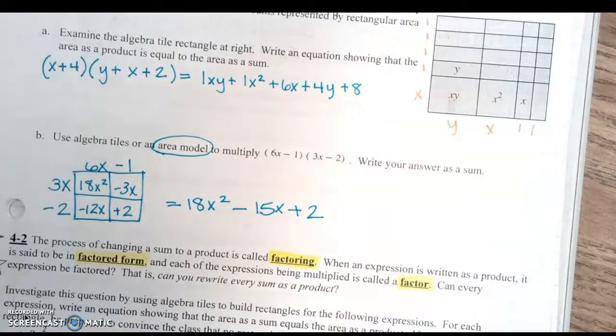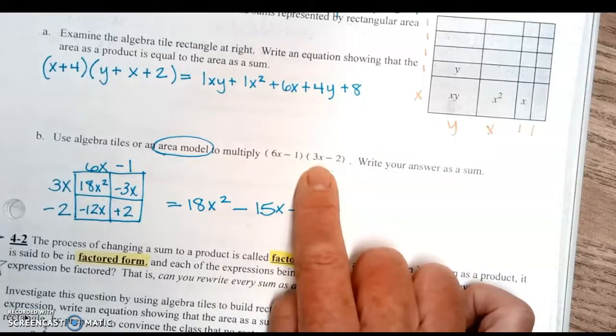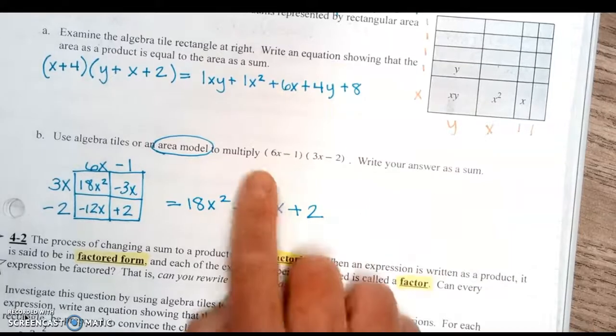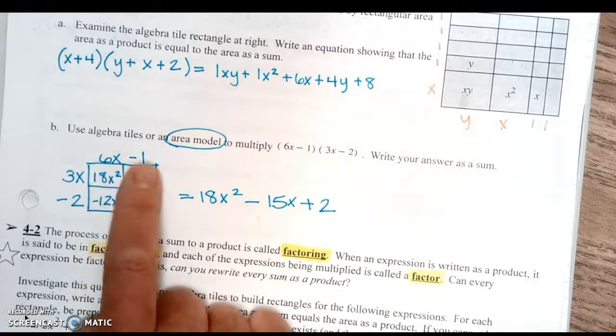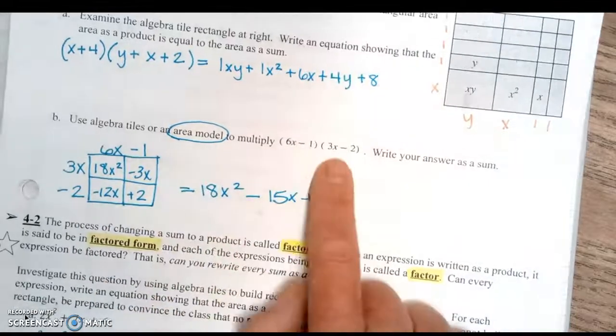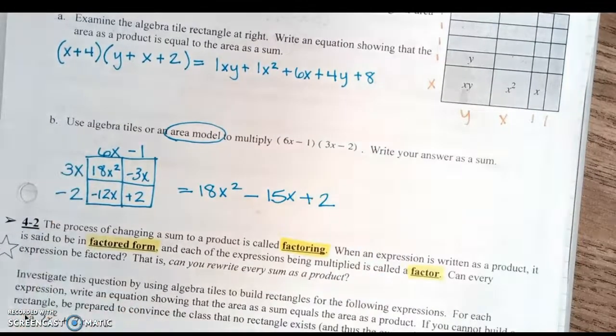Part B says, use your algebra tiles or an algebra model to multiply 6x minus 1 times the expression 3x minus 2 and write your answer as a sum. Okay? So I took the first factor of 6x minus 1, put them in the boxes across the top, and the second binomial, 3x minus 2, along the side. And then to fill in each box, I multiplied from above and to the left.